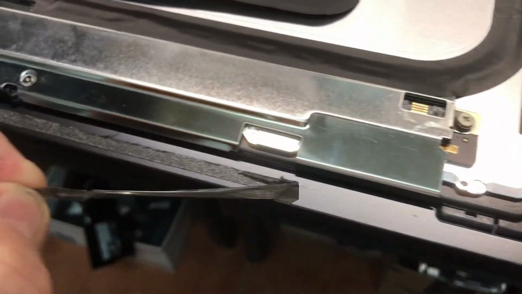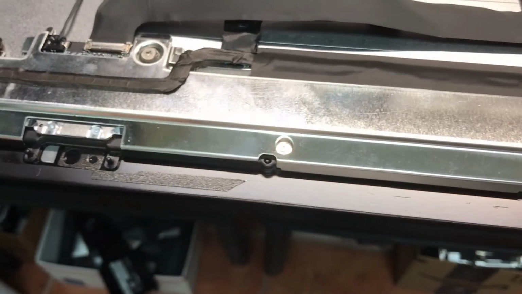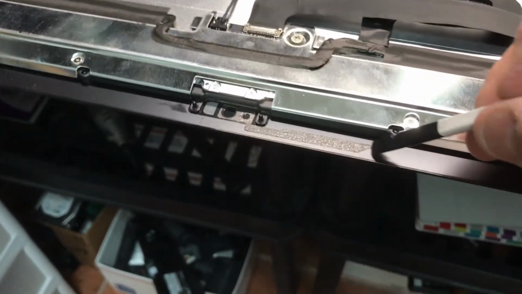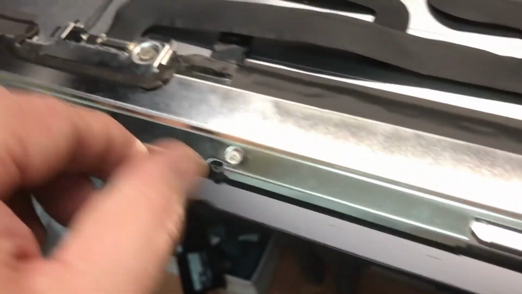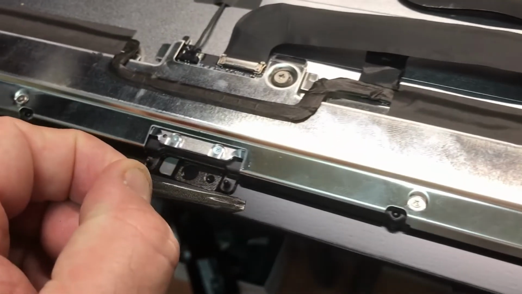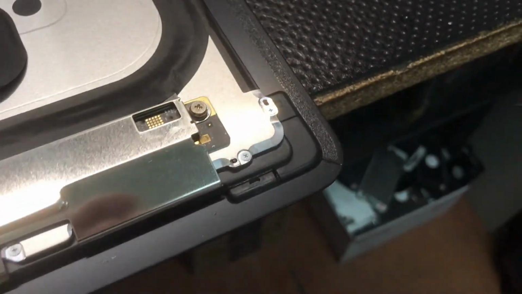Again, be careful, but it should just come right off, almost like that, right? You got another little piece there. Usually the whole thing will just come right off. So see, it comes up really clean. Just got this one right here.